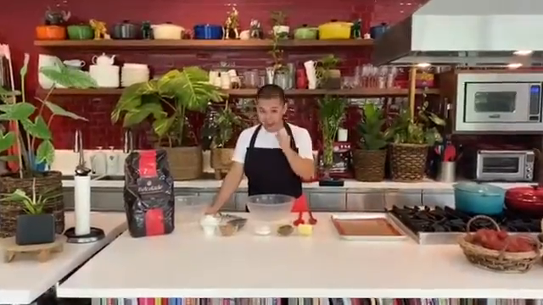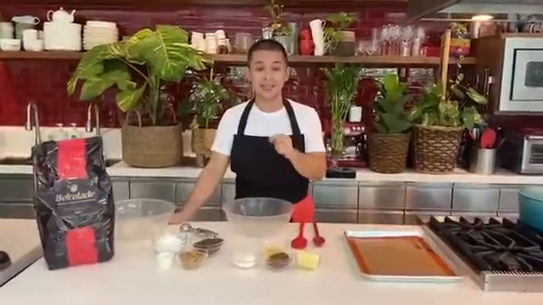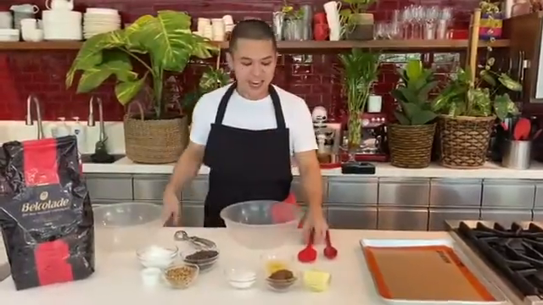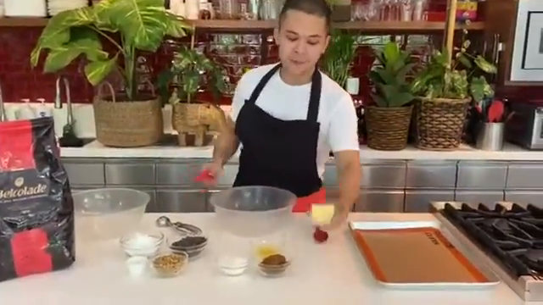So, let's bake. Ngayon naman, this is chocolate chip cookies. Very, very easy. You don't need a mixer. Very basic. So first, kailangan mo ng butter.